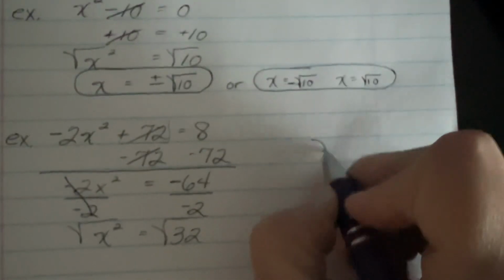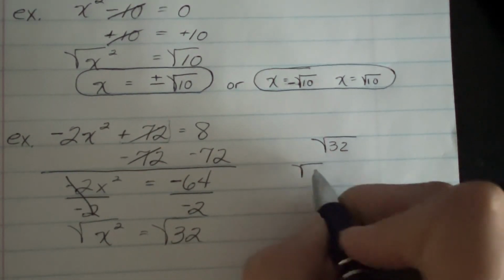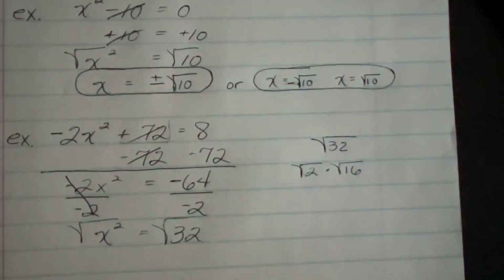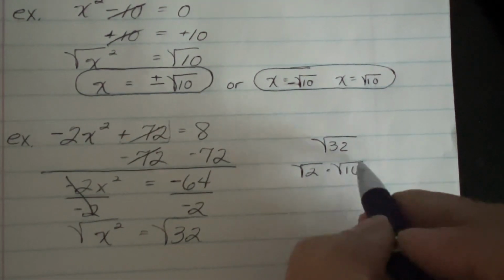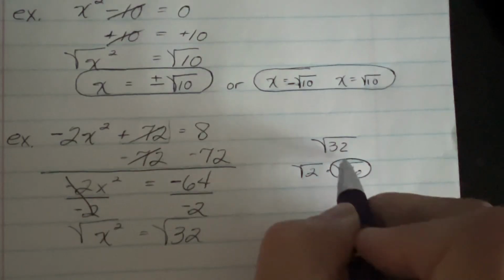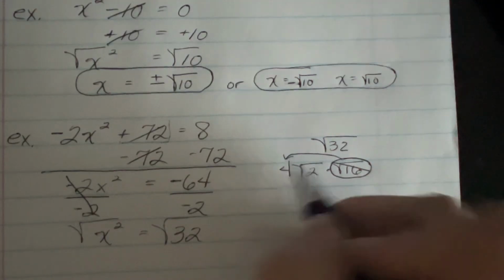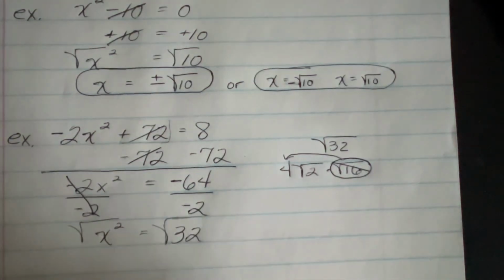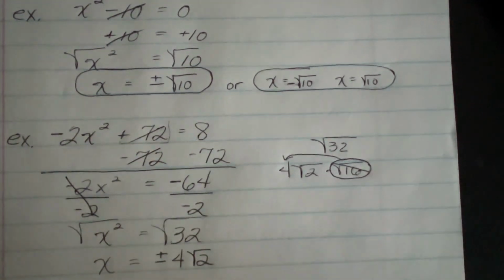All right, so if I have the square root of 32, that's the same as saying the square root of 2 times the square root of 16. But one of these is perfect. Well, if the square root of 16 is the perfect one, then we take the square root of 16 out as a 4, and we have 4 times the square root of 2. So we will have, in our x's, it equals positive or negative 4 square root 2.